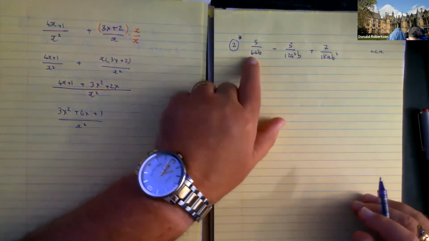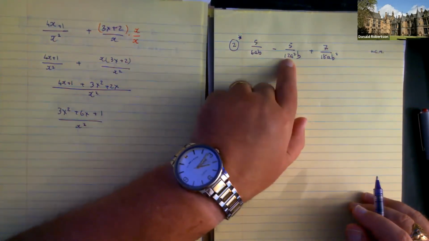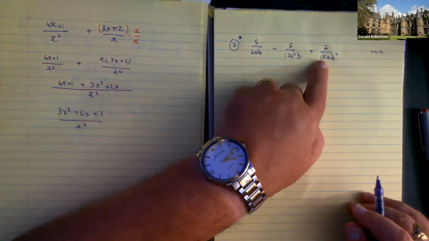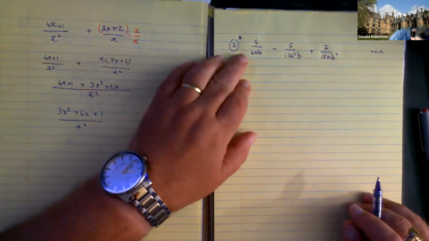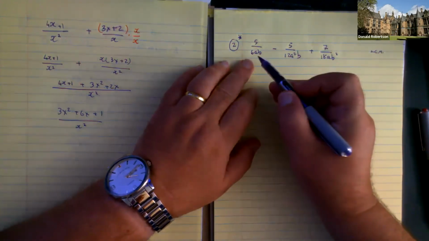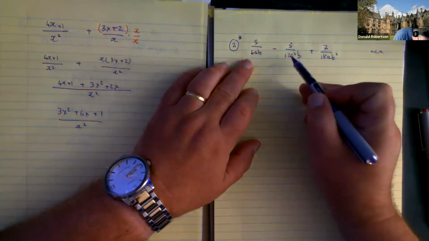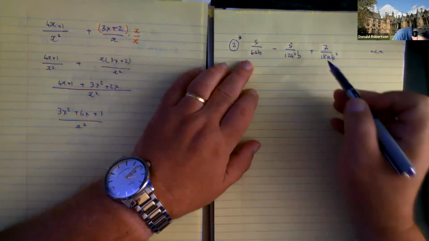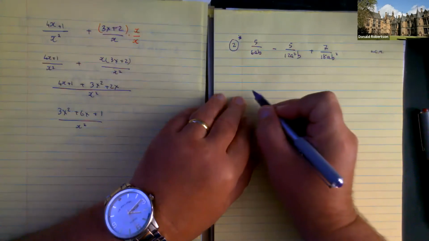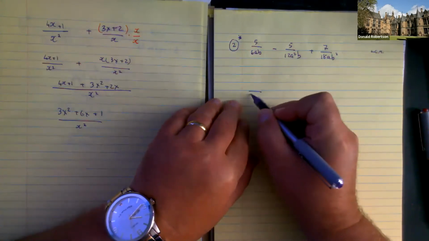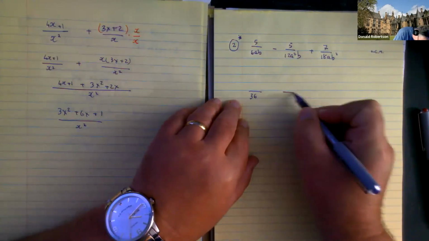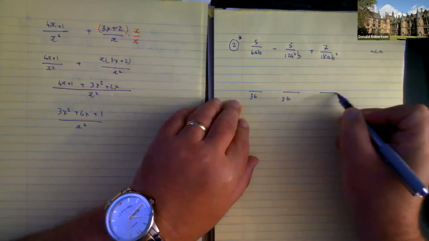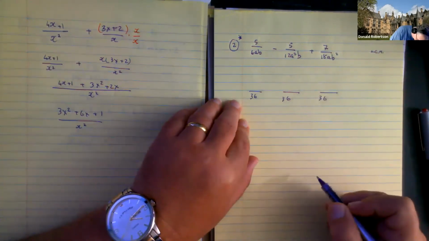That's going to be what each of them changes into. I'm looking at this one as 6, this one as 12, and this one as 18. It's pretty clear that I can turn 6 into 18, but I cannot turn 12 into 18. So I'm going to turn them all into 36.